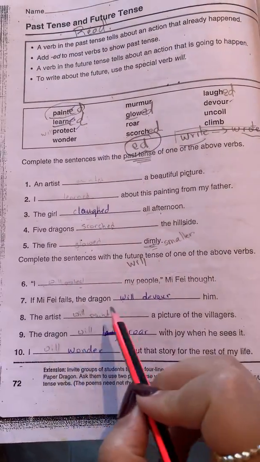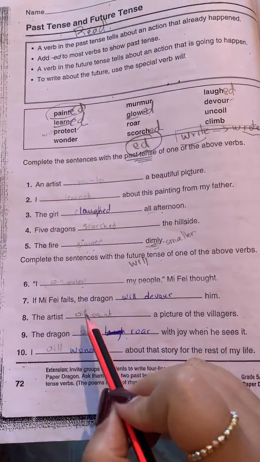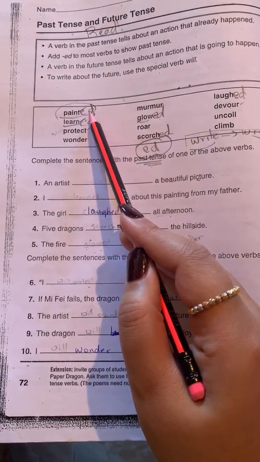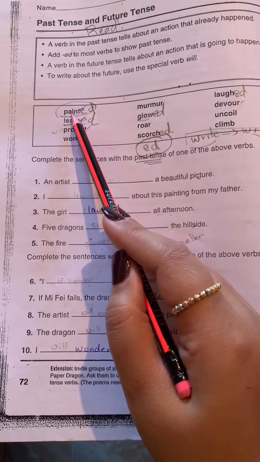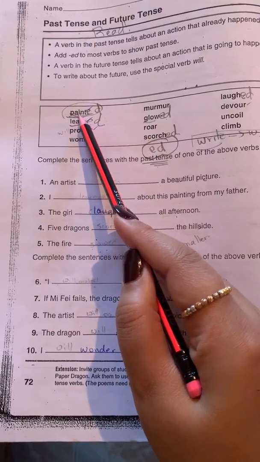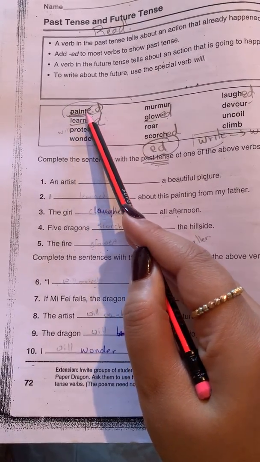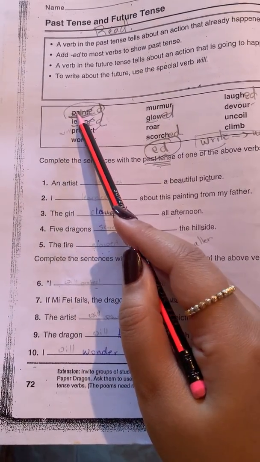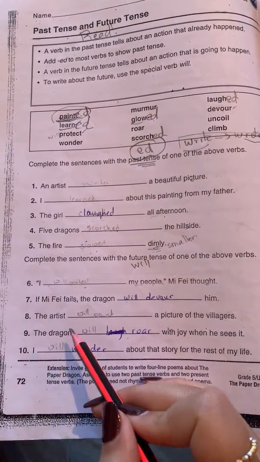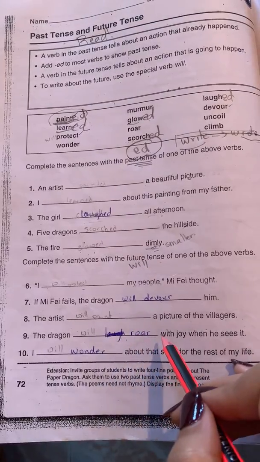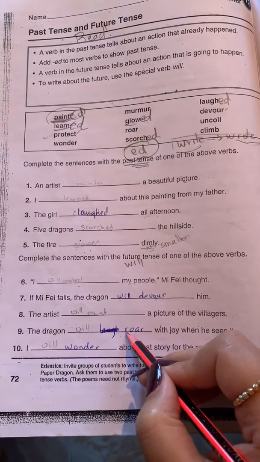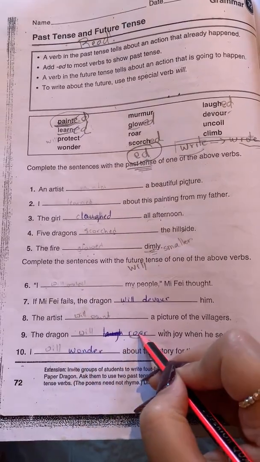The artist, a picture of the villagers. The verb paint. And the past ed, right? But what about the future? Will paint, okay? We use only the main verb, not with ed. We use the main verb. So will paint. Oh, number 9, the dragon will roar with joy when he sees it. The verb is roar. In the future, will roar.